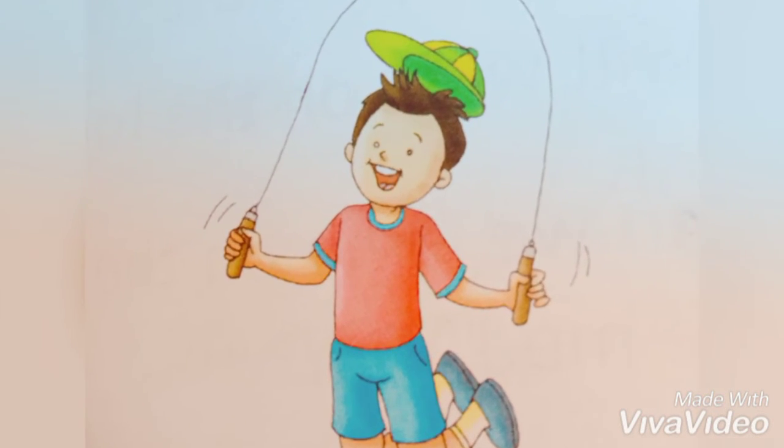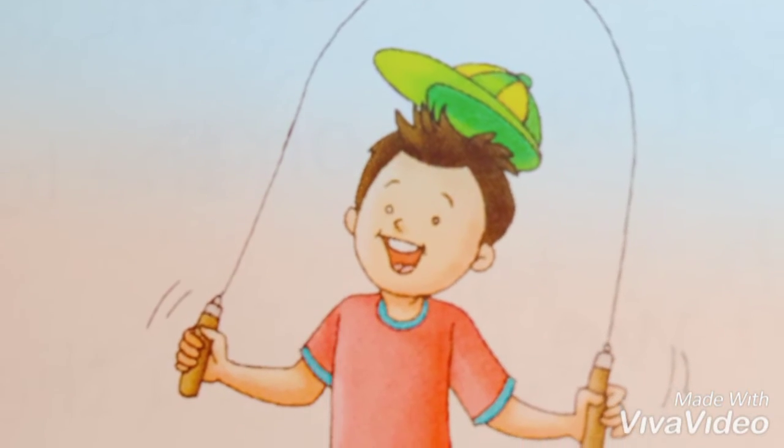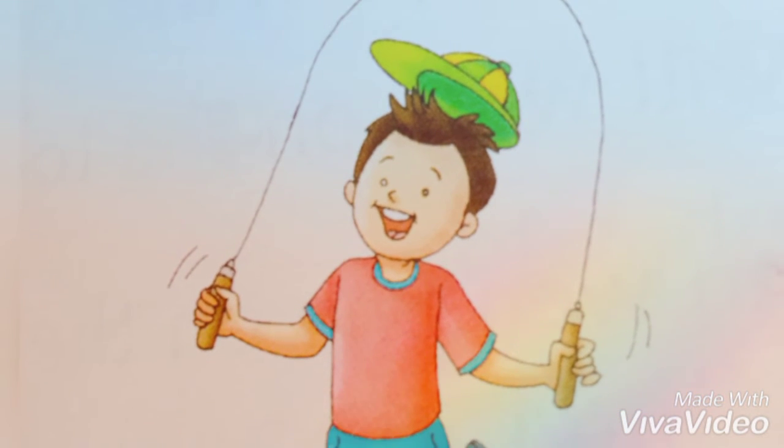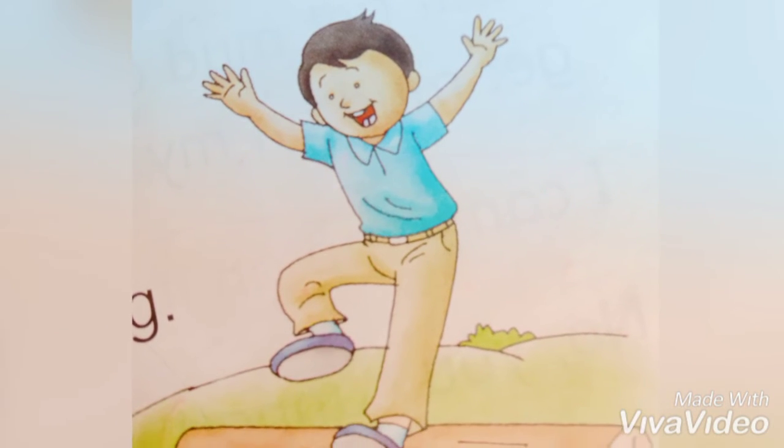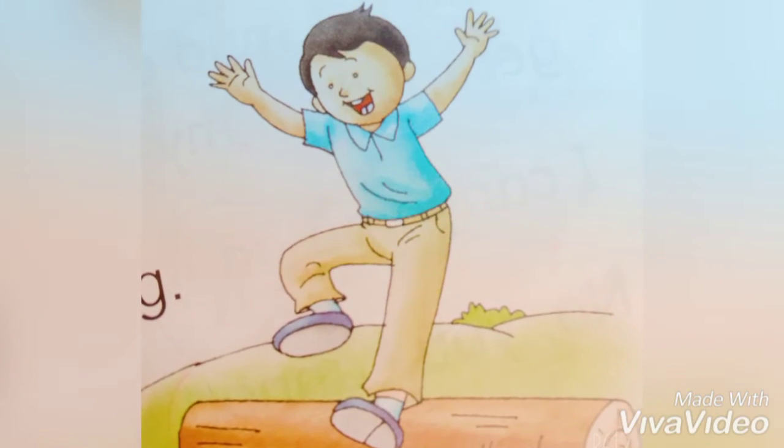Now he is Tom. Tom has a green cap. Now he is Tim. Tim is jumping on a log. He is Jim.